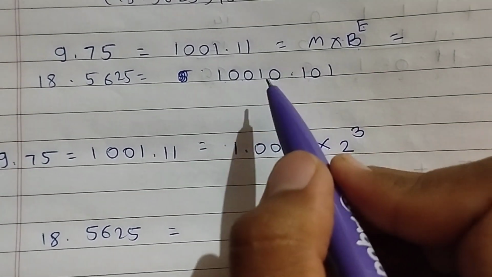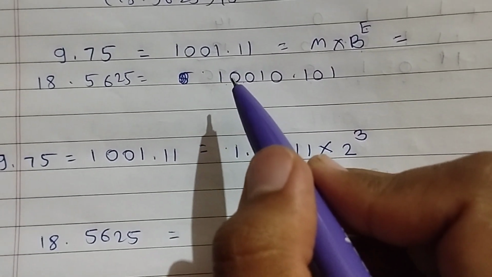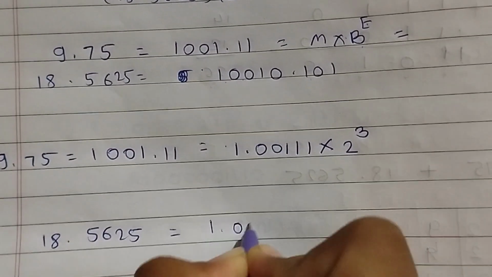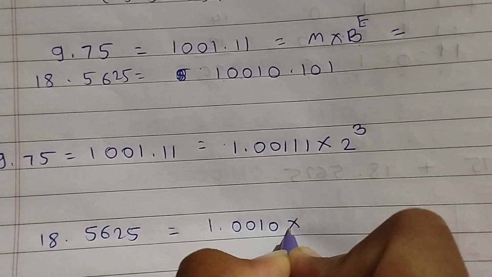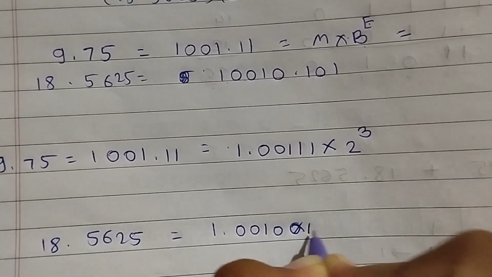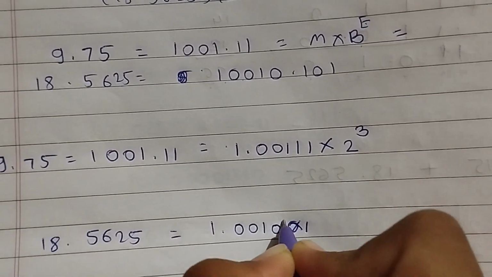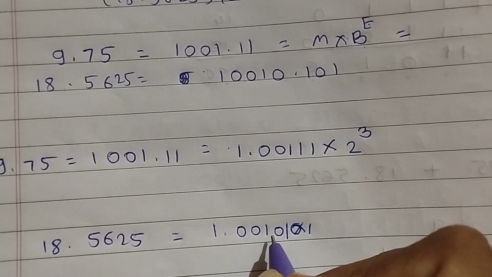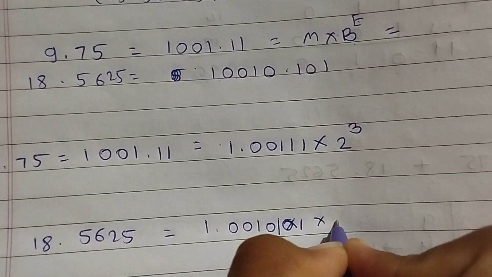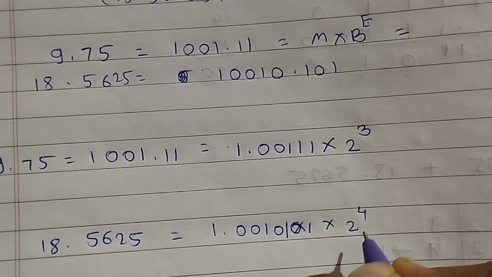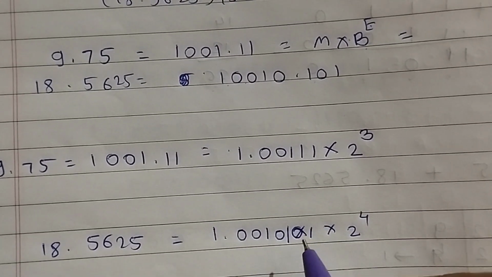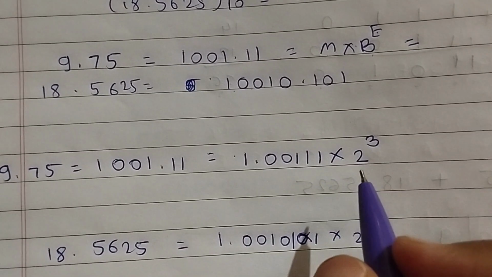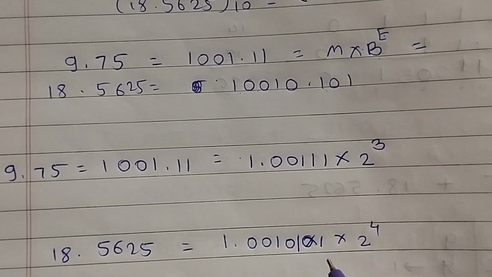We move the decimal point 4 times, then we get our sign bit, and 101 is our mantissa, into 2 raised to 4, because we moved the decimal point 4 times to the left side. So now the scientific notation is also written.